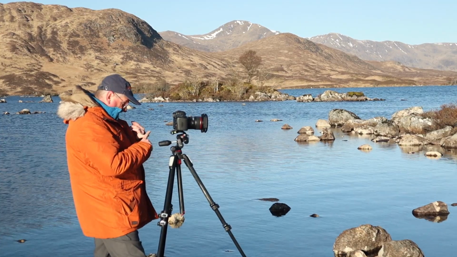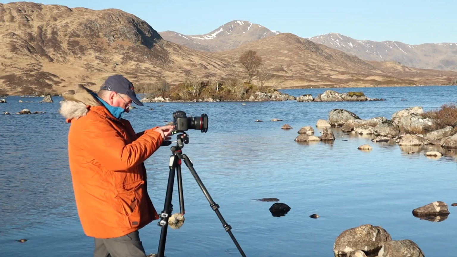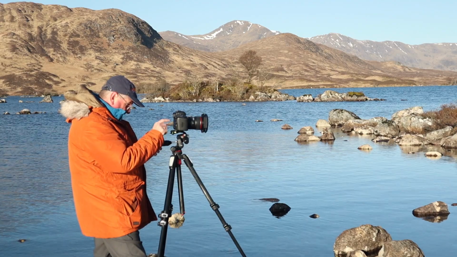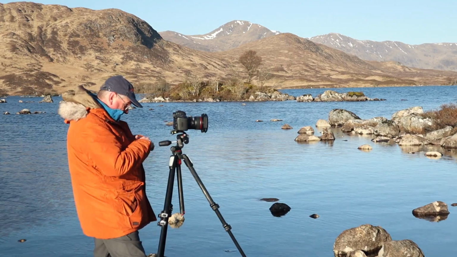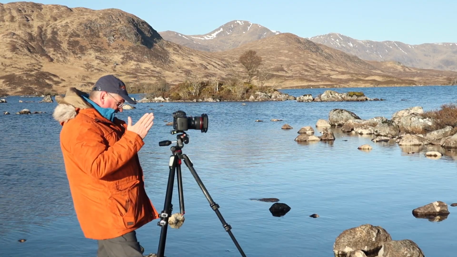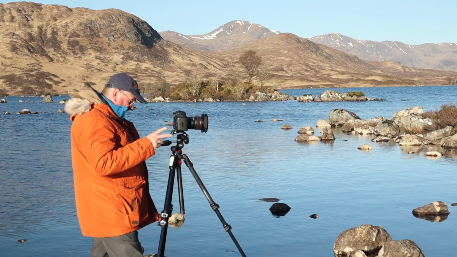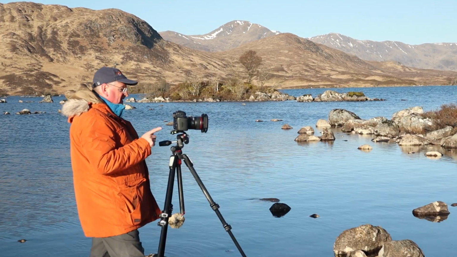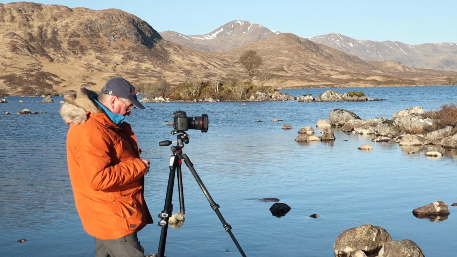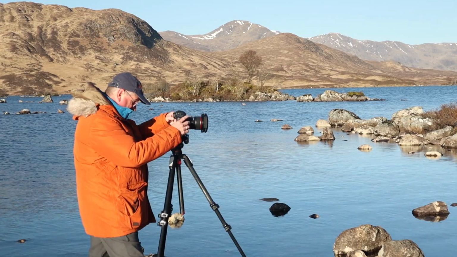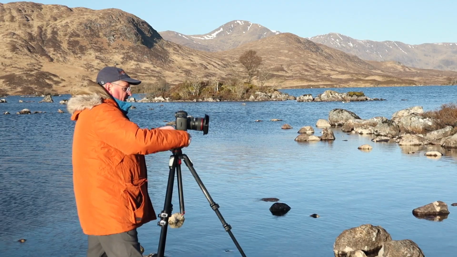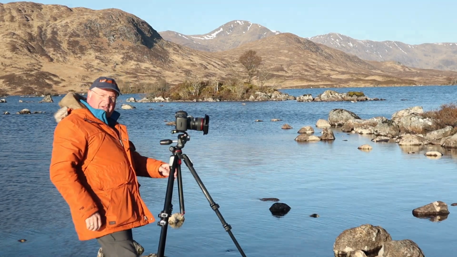So I've got 25th of a second, ISO 160 and f16, but my exposure meter is saying it's way underexposed, so I've lifted my exposure by 2 stops and changed my shutter speed to a 15th of a second. I'm now at f16, ISO 100. I'll take that shot and that could be a nice image. Right, so I've got my composition here. Let's keep walking round this little island and see what more we can find.